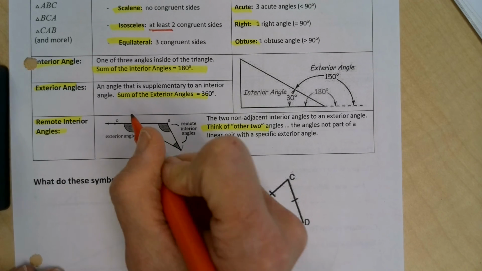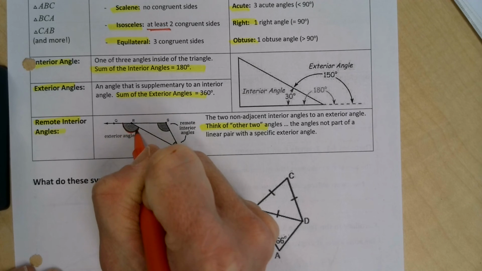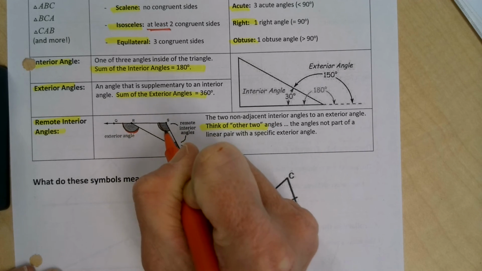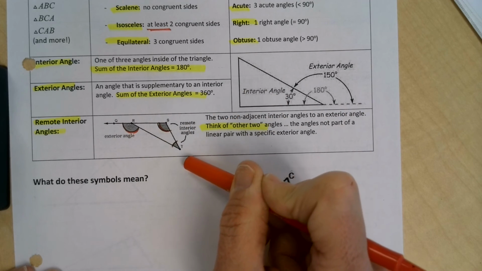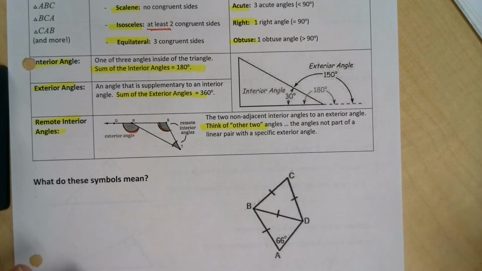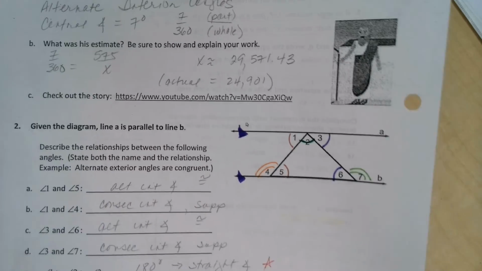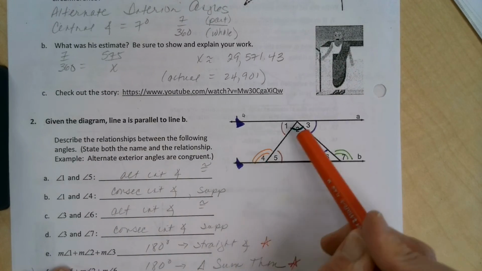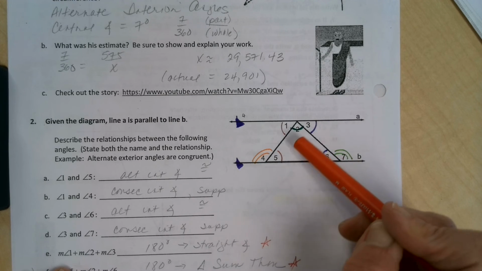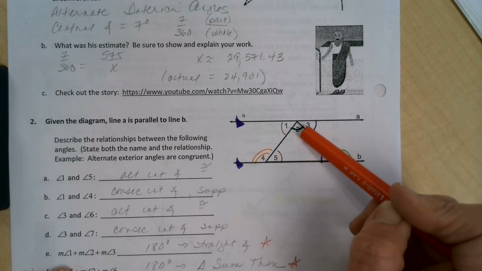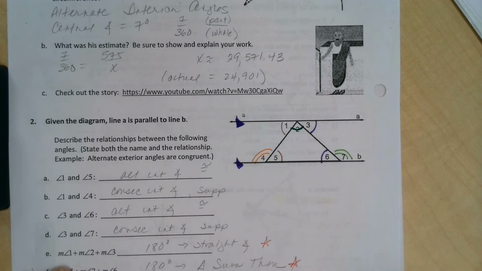So if this is my exterior angle, my 2 remote interior angles are all the way on the other side. And that goes back to our warm-up when we talked about the relationship between 4 and 2 and 6, and 7 and 2 and 5. These two are the remote interior angles to 7.